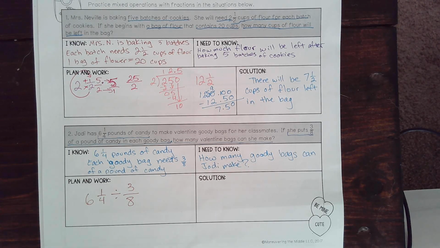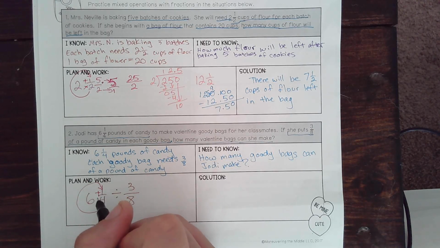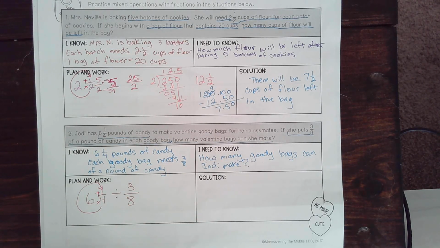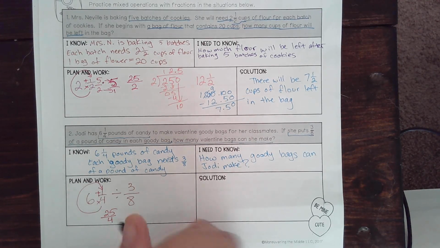Now, this is another opportunity to take that walk around Texas and to talk about our rule for dividing fractions. So we're going to take that walk around Texas. And as we do that, we see that 6 times 4 is 24 plus 1 is 25. And it's going to stay over that original denominator. So now we have 25 over 4.